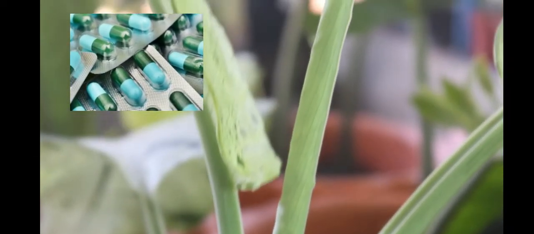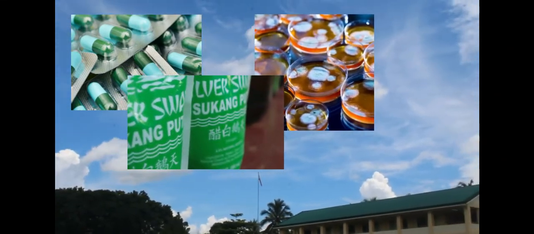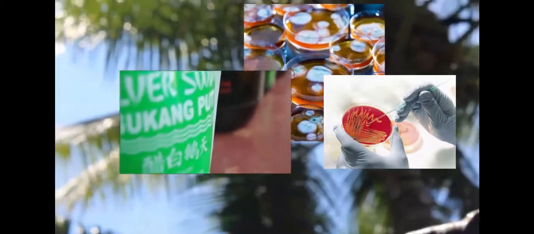Microbiology has proved its importance in the environment, health, medicine, food, biotechnology, research, and many others. It is extremely important in our daily lives.